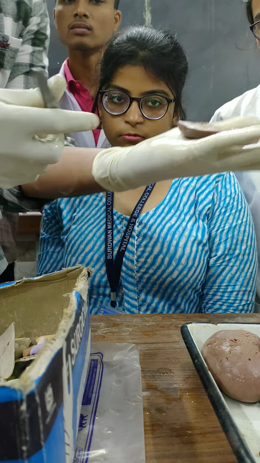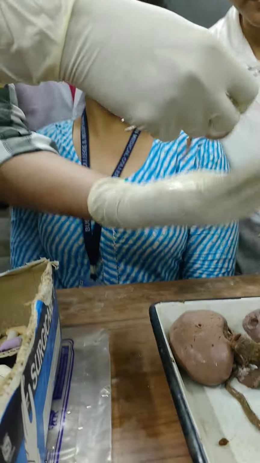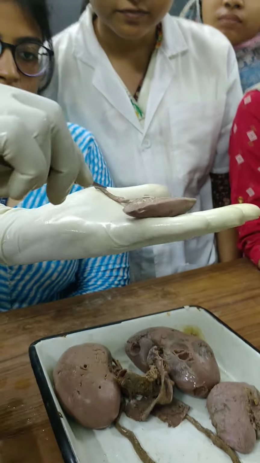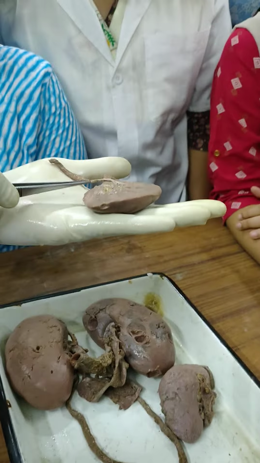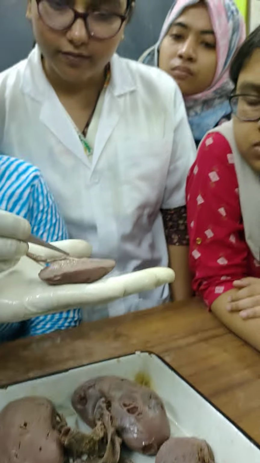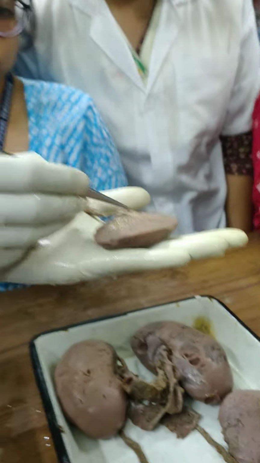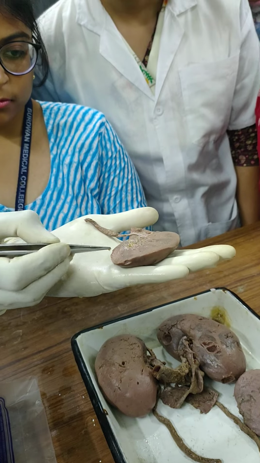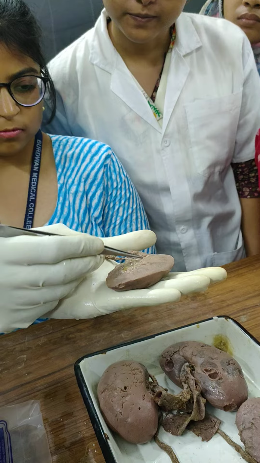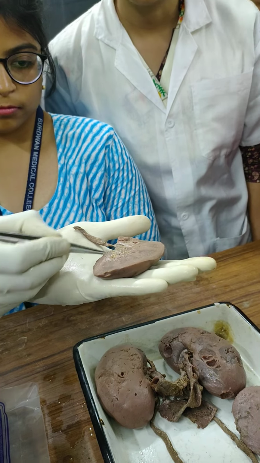Focus on here, everybody. I will show you one by one in a group. See here, this is from the surface. There will be the capsule and everything over here, and this is the sinus, and this part is the hilum. Could you see that? This is the medial border, which becomes concave over here and again convex over here. This part is the hilum of the kidney.